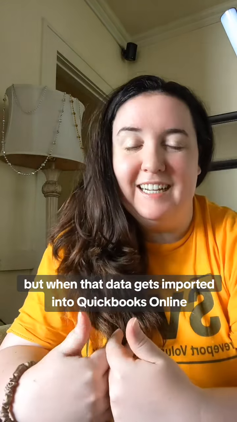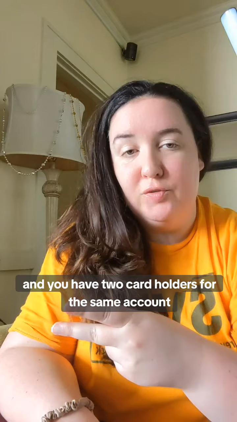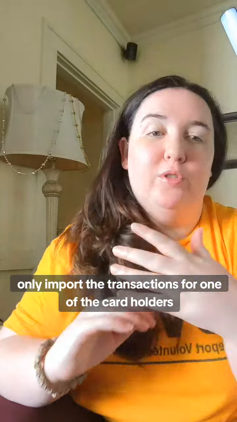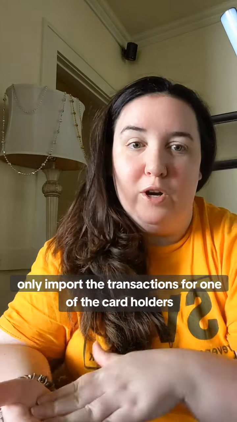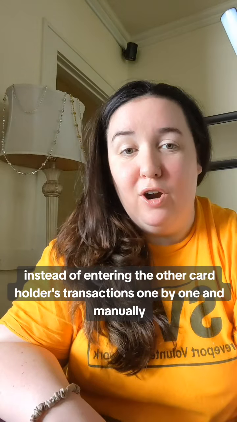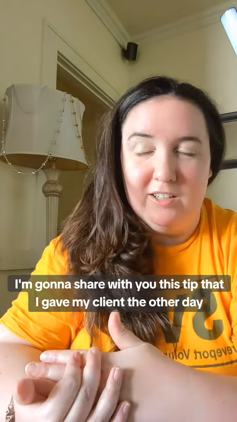But when that data gets imported into QuickBooks Online from Chase or Bank of America and you have two card holders for the same account, Bank of America and Chase only import the transactions for one of the card holders. Instead of entering the other card holder's transactions one by one and manually, I'm going to share with you this tip that I gave my client the other day in a training on QuickBooks Online.